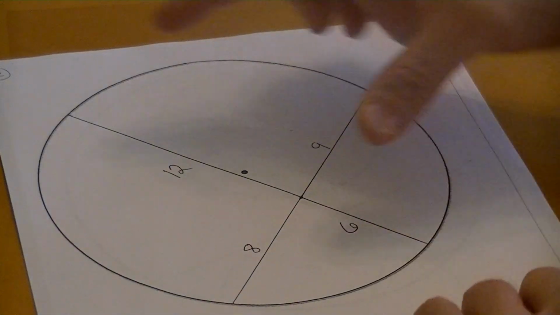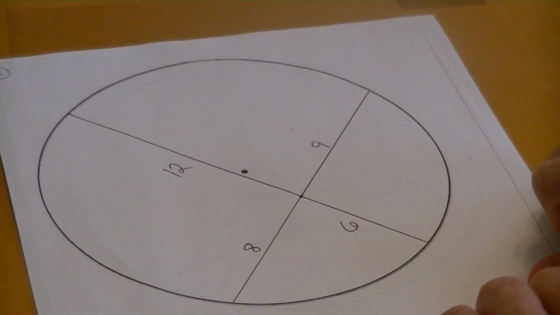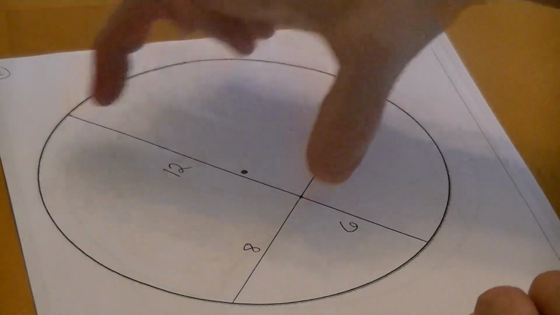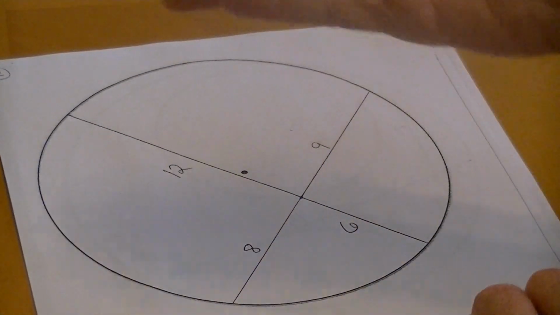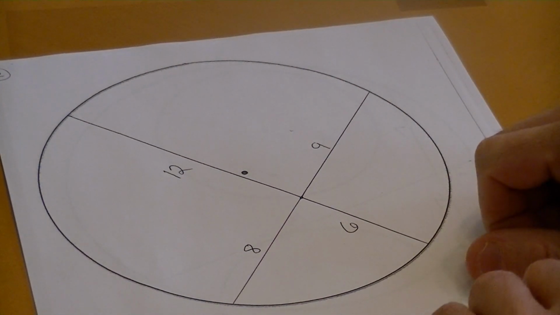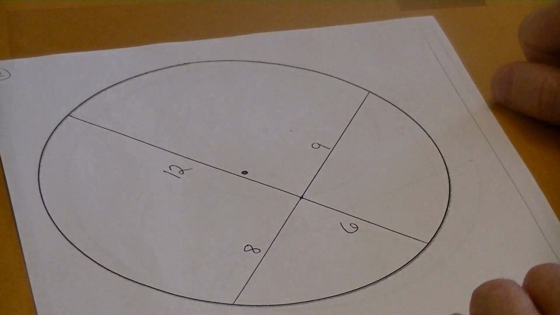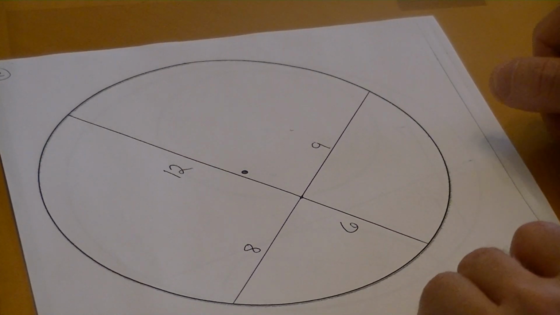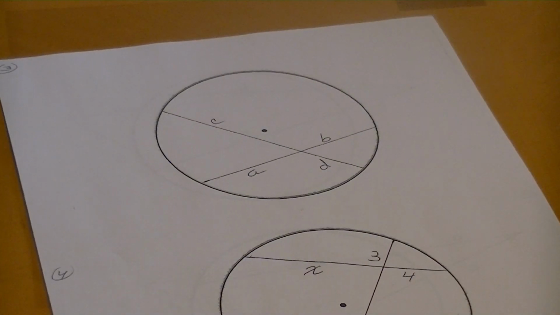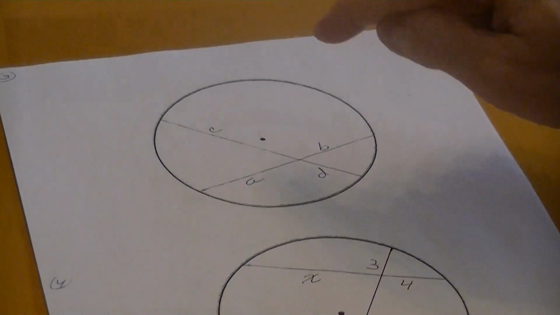I don't even know what it means to be multiplying pieces of a chord together. I know what it means to add them. It tells me how long the whole chord is, but 12 times 6, what does that mean? I don't know, but I do know it equals 8 times 9. So why does that happen? Let's look at this picture.